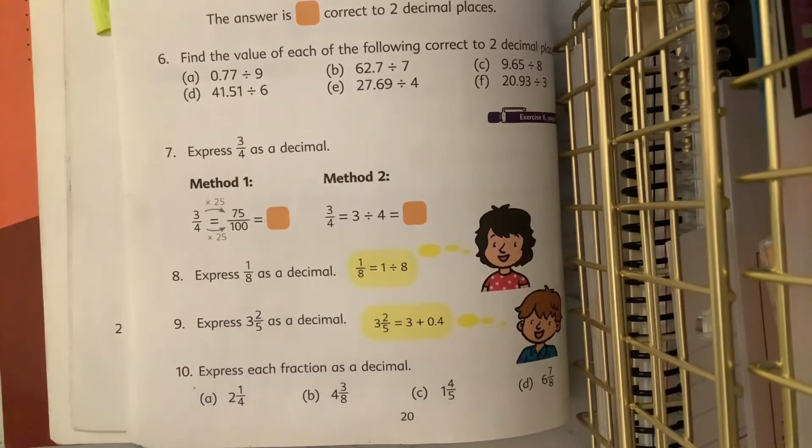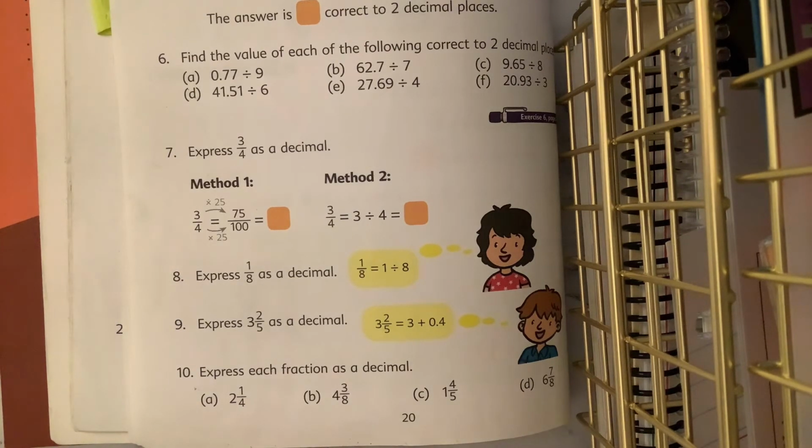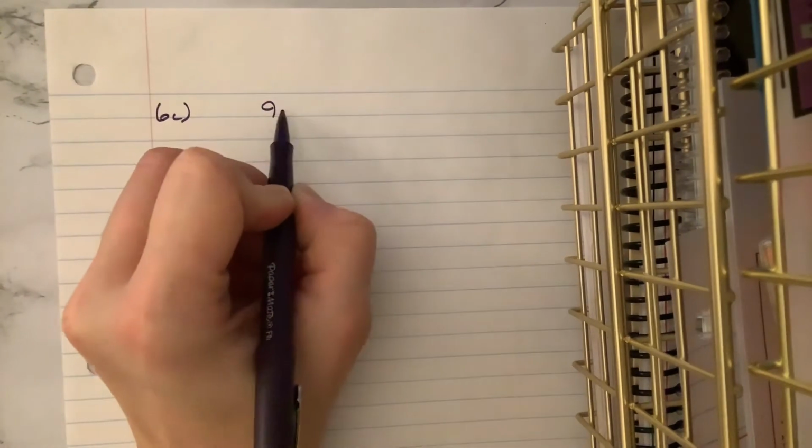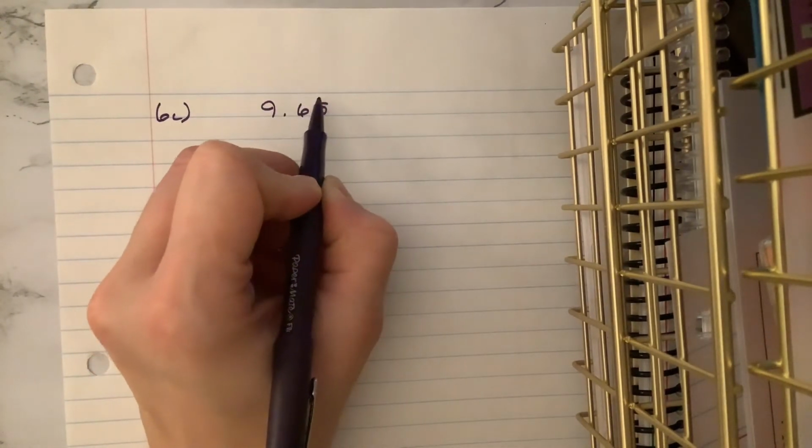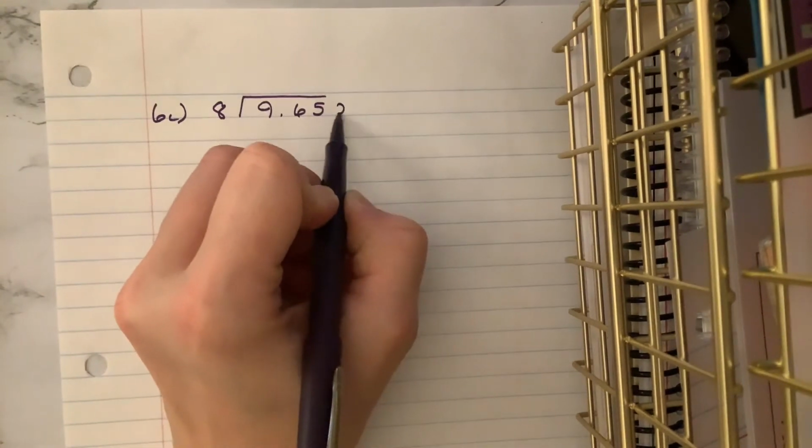Let's try C. Again, we want to copy the problem down neatly. I'm actually going to move my textbook aside so that I can have a little bit more space. So we're on 6C, 9 and 65 hundredths divided by 8. We know we have to go correct to 2 decimal points, so we're going to add that third decimal place, a 0 there, to make sure that we're going as far as we need to. And line up our decimal points.